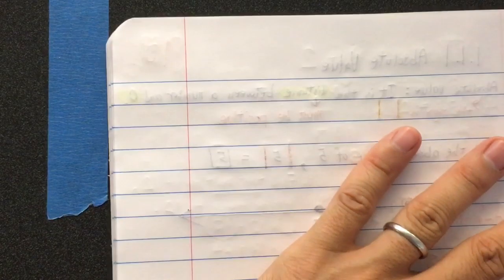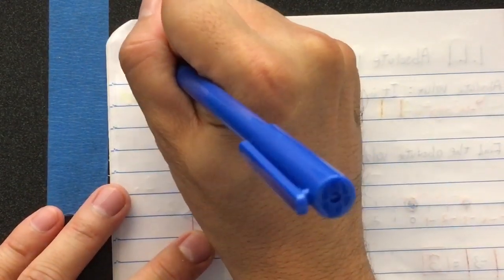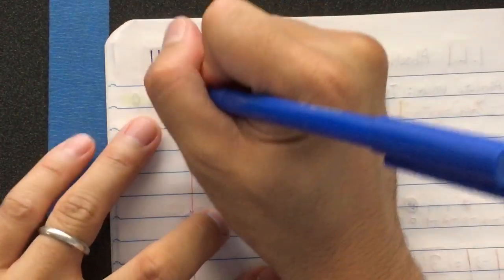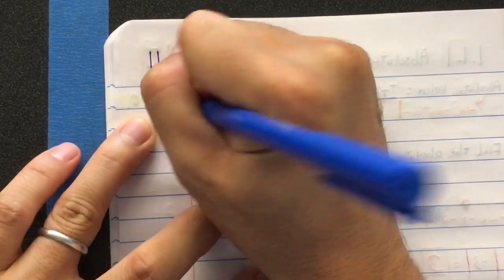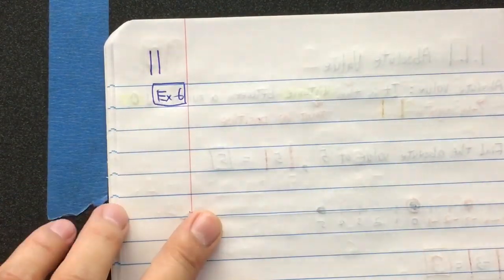Now, ladies and gentlemen, the next page is 11, okay? We do the notes here, not page 12. Now let's do example 6.